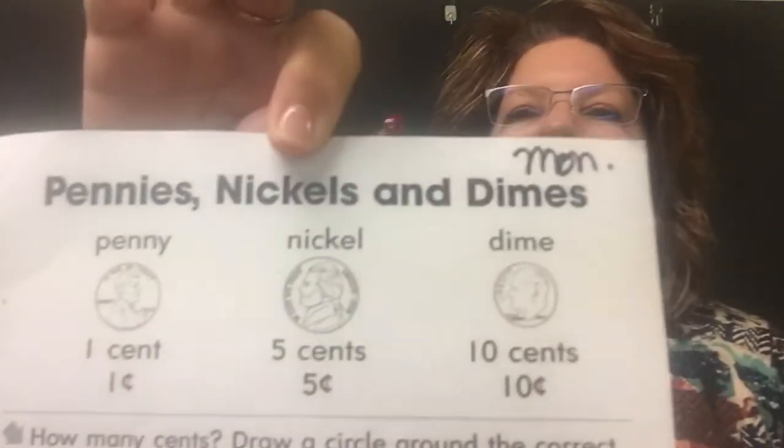Okay? Pennies, nickels, and dimes. So, how much is a penny worth? 1 cent. We count pennies by ones. There are 100 pennies to make $1.